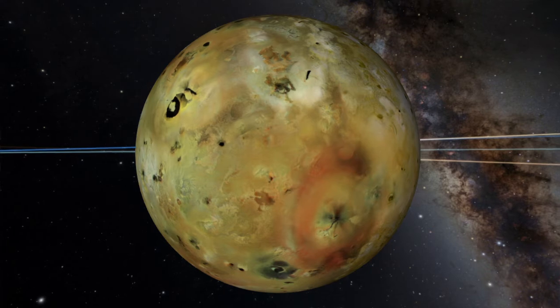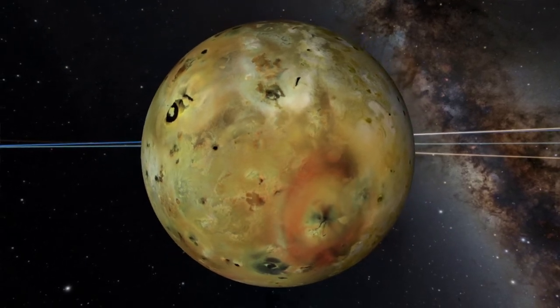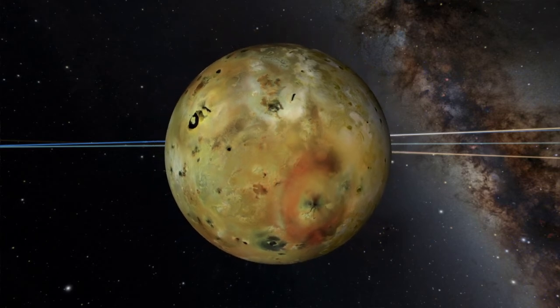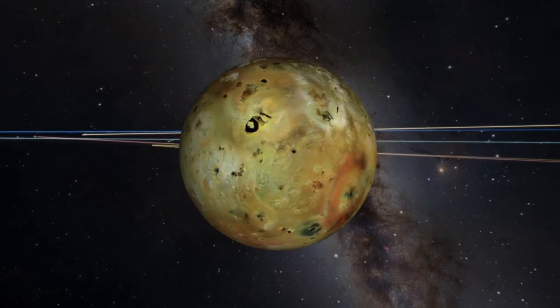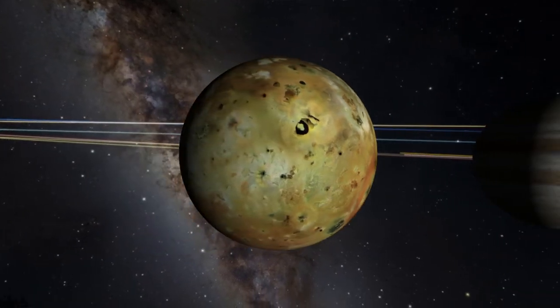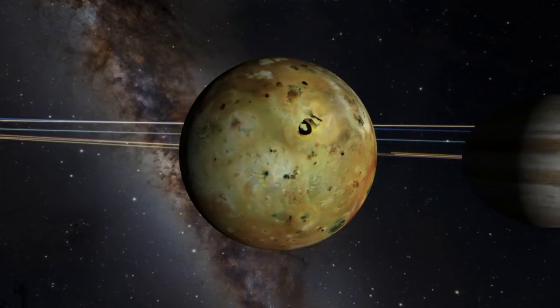But it turns out that Io has so many volcanoes because it's caught in a tug of war between Jupiter on one side of it, pulling it towards Jupiter, and the other moons on the other side, pulling it the other way. And as it gets pulled back and forth, the rocks rub together.